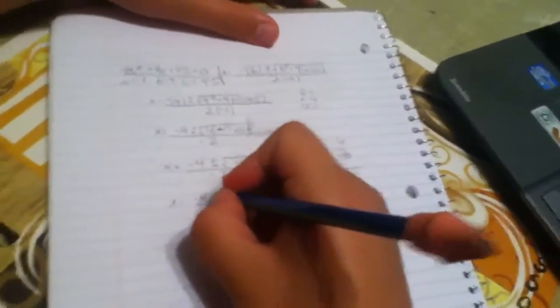Then here, we do x equals negative 4 plus or minus 14, over negative 2. So the plus or minus means that it can either be added to it or it can be subtracted from it.